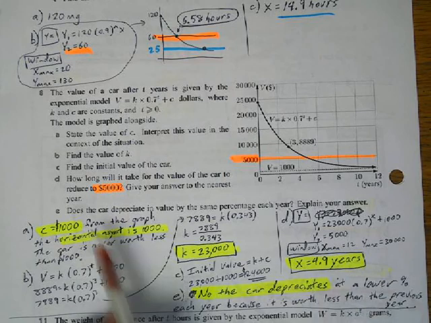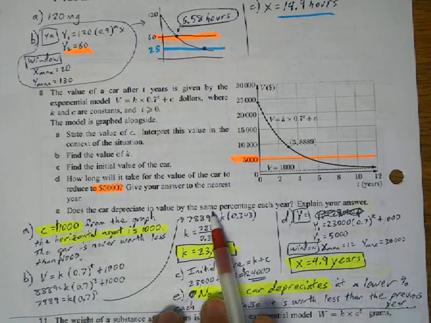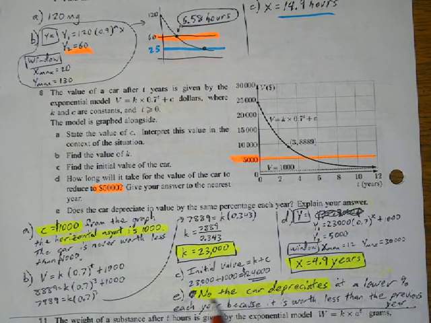Is the car depreciating the same percentage each year? And the answer is no, because it's a lower percent each year because it's worth less than the previous year. Okay, that is it.